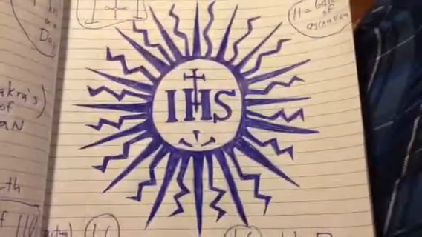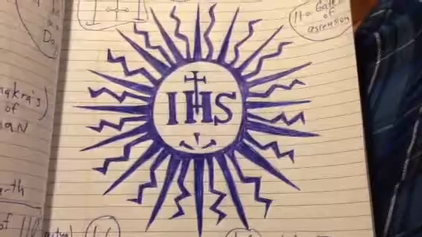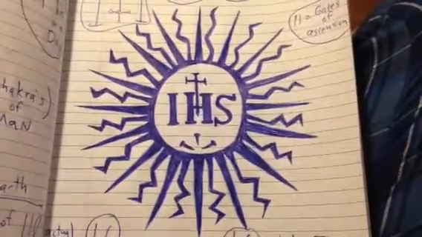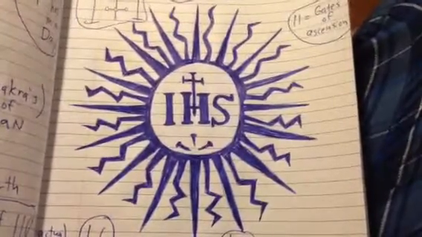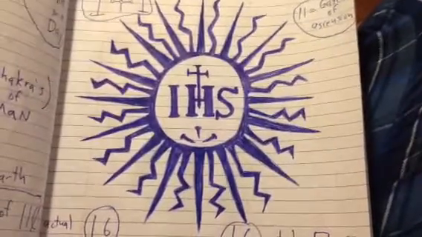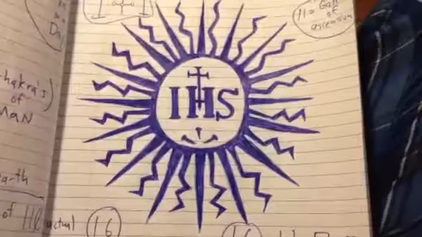Ever see that before? IHS. And a sword there, and nails. And look at all that crazy nonsense going around the sun. The black sun. The darkness is the knowledge, and the white is the light. It's the spirit. The knowledge and the spirit. The flesh. And the soul.